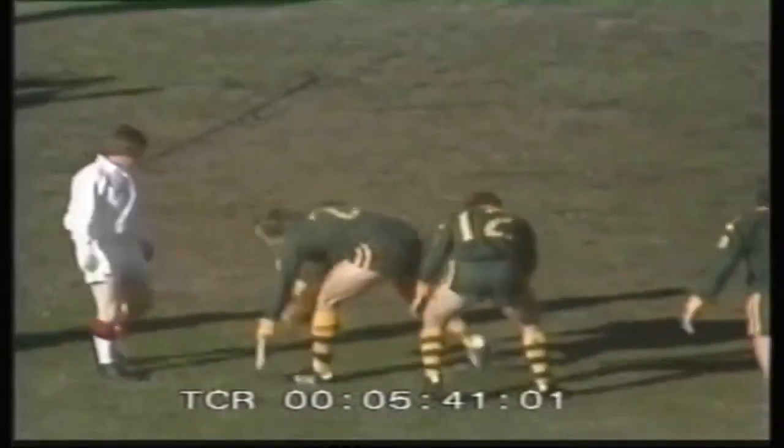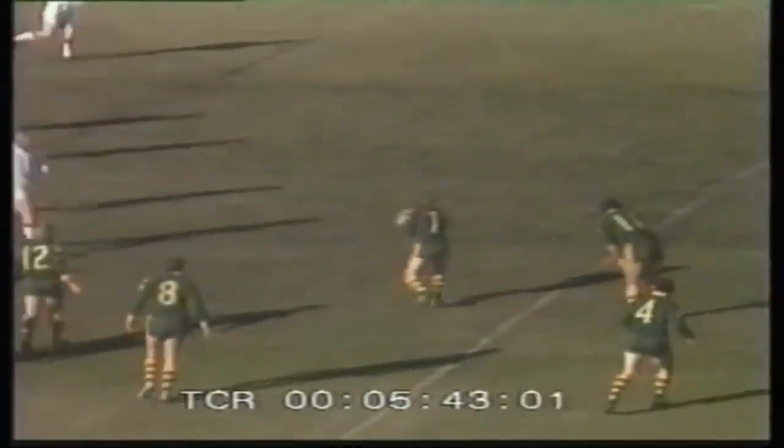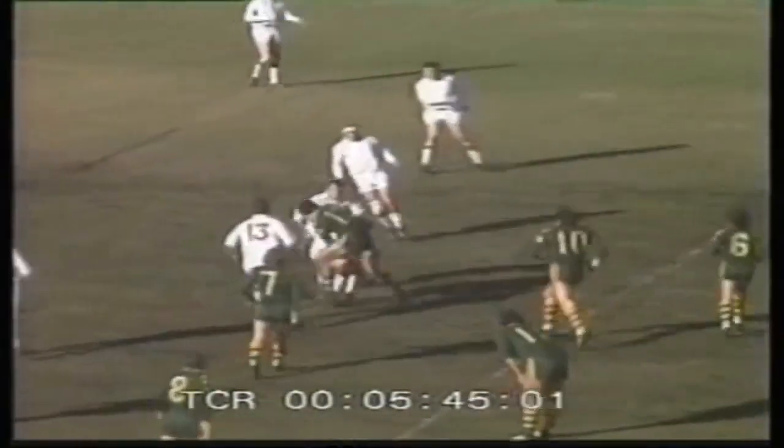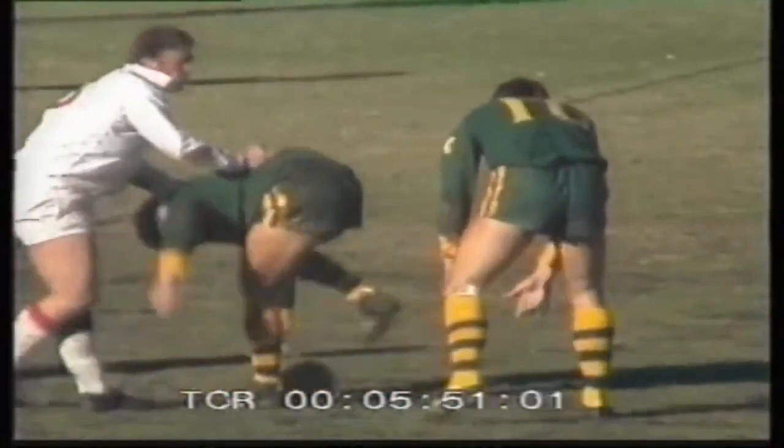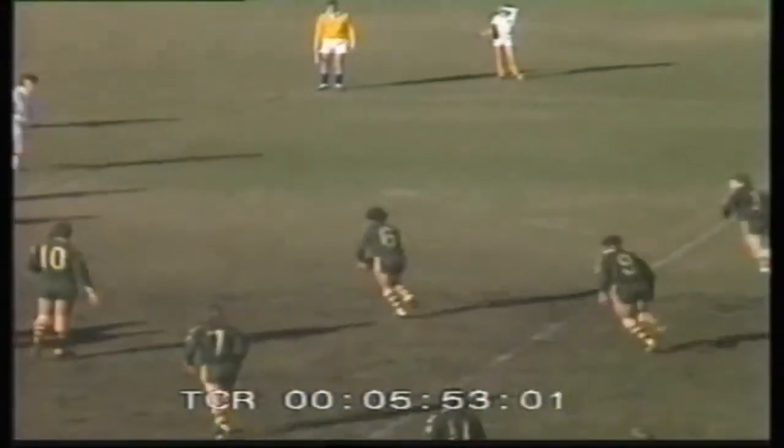Well, those quick kicks are very good, but England have got to get all their players down there after that ball. Once they've put it in the air, everyone's got to get after it. Randall for Australia, a few metres on England's side of the halfway line. So dummy half, it's Platts. Pick up. Oh, and a good bounce for Australia.